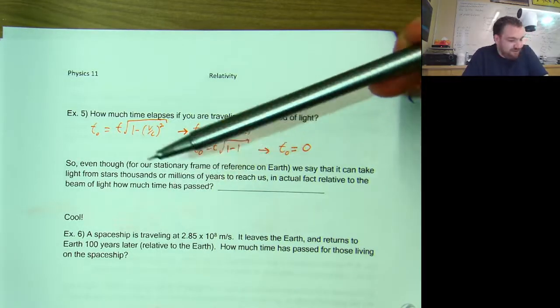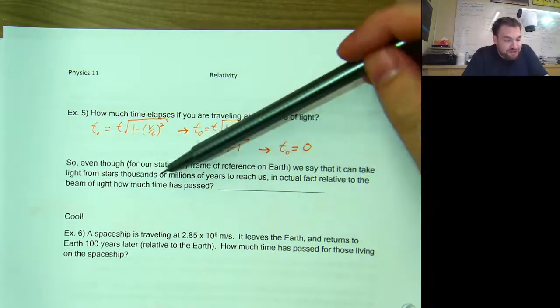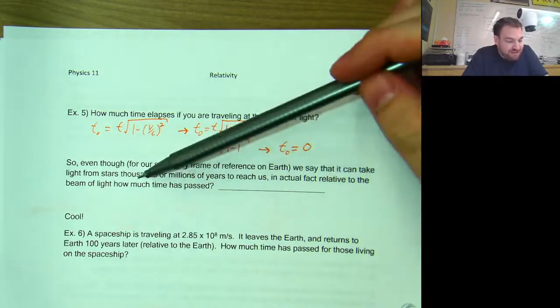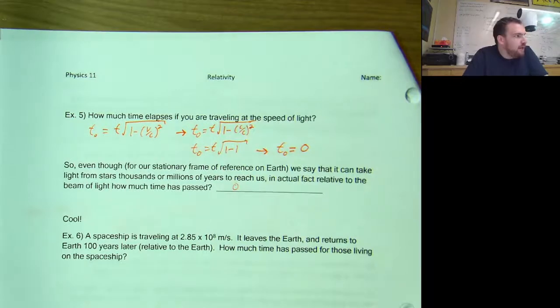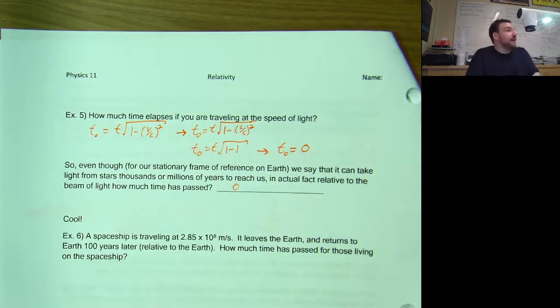But you're also not getting back to Earth necessarily. So even though for our stationary reference frame on Earth, we say that it can take light from stars thousands or millions of years to reach us, in actual fact, relative to the beam of light, how much time has passed? None. As far as the beam of light is concerned, it took no time to get here from that star. Not for us, but for the light. I remember in grade 10 or 11, they were teaching us how light from the sun takes 8 minutes to get here relative to us, but relative to the light... Excuse me.